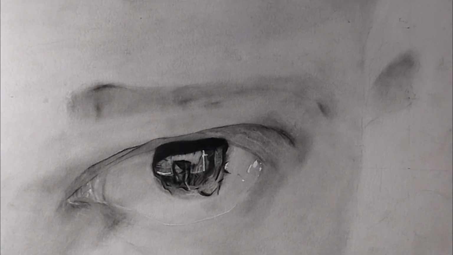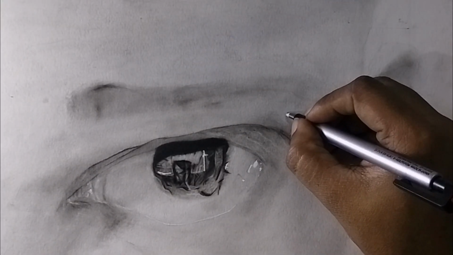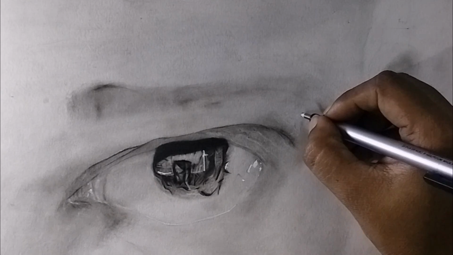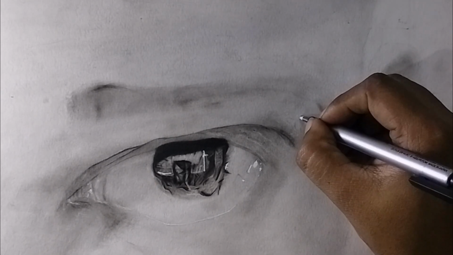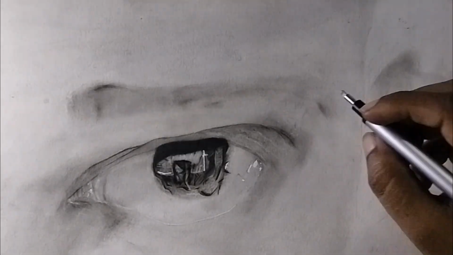Now you can see that slowly that 3D effect is coming, like the eye is bulging, sorry.